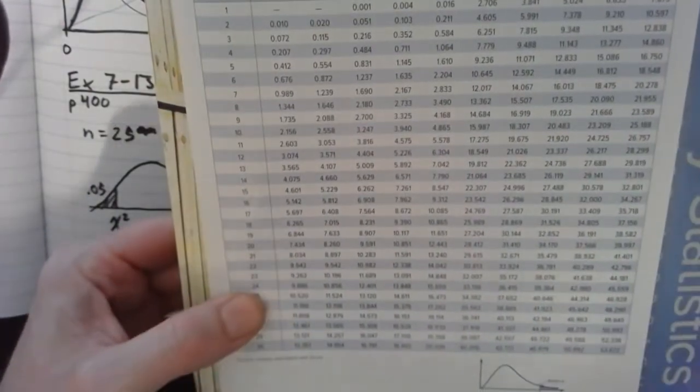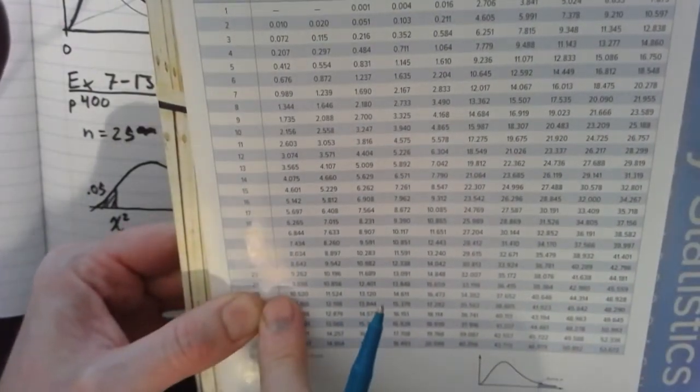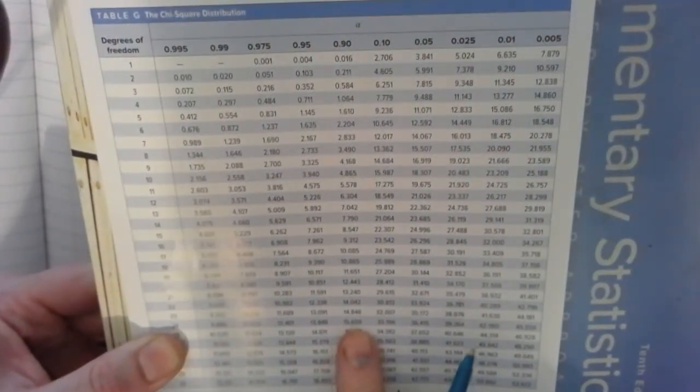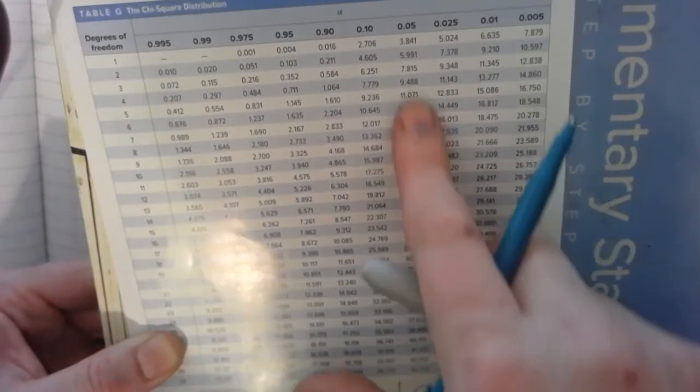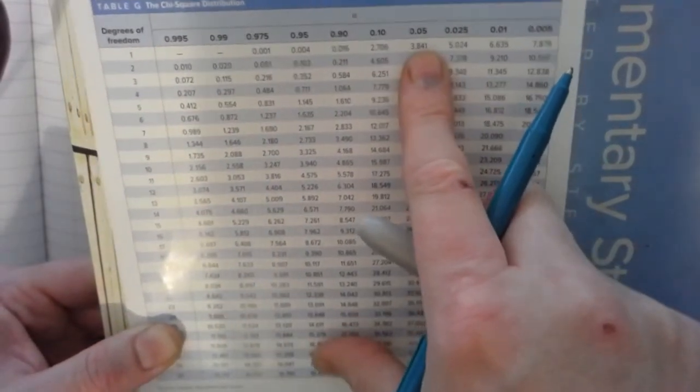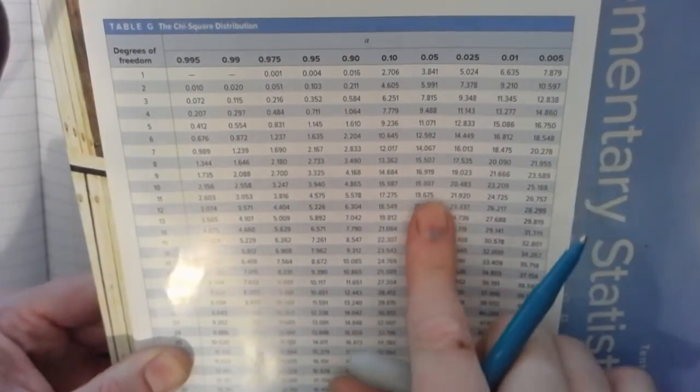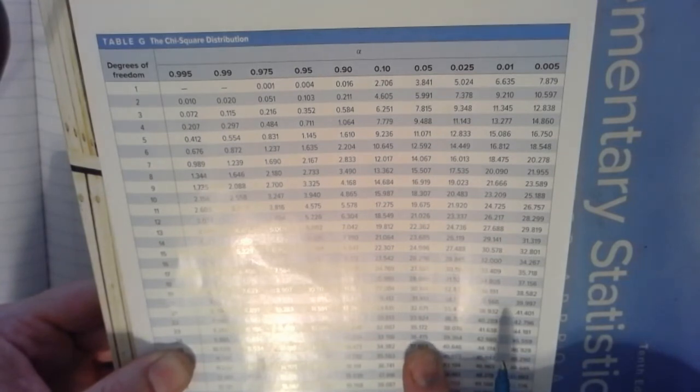And then, okay, keep in mind we're going to be in the exact same row, right? Because we have the same degrees of freedom. We just have to go to the column now that has alpha equals 0.05. So for that right chi-squared value, we want the area on the right-hand side of it to be 0.05.